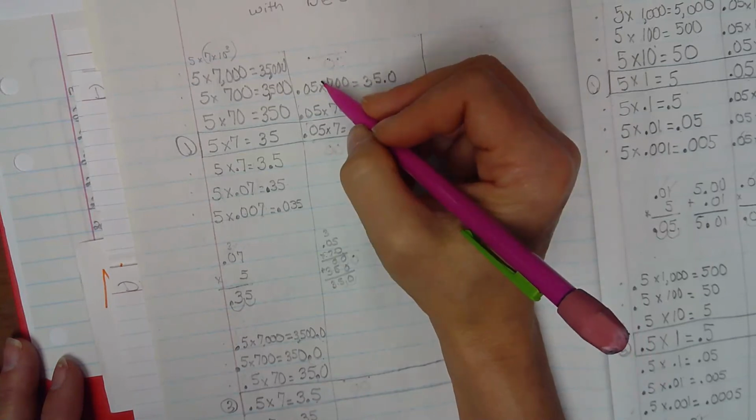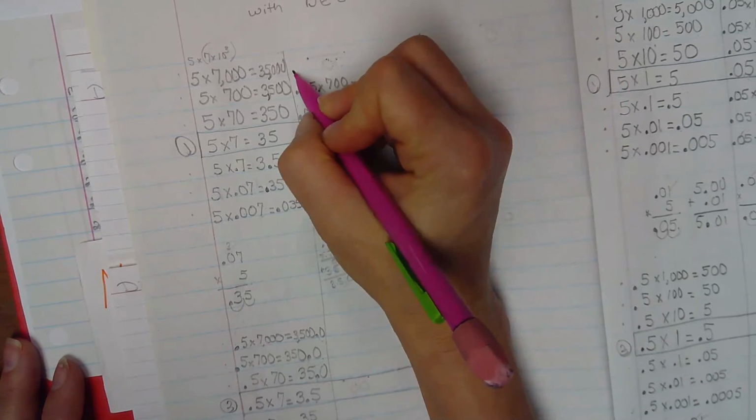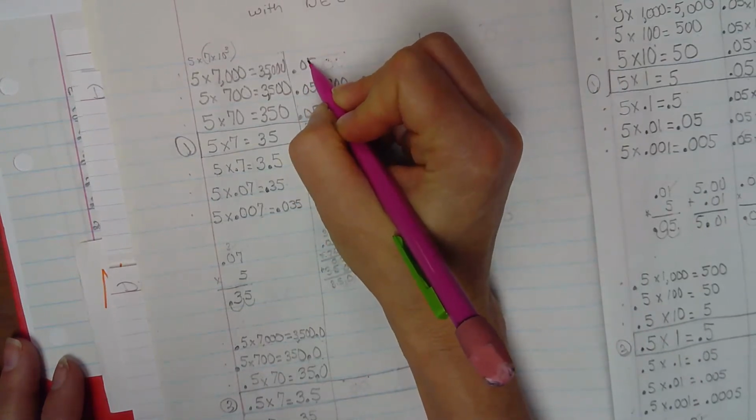Why? Well, because the decimal had to move through more zeros. That's one way of thinking about it.